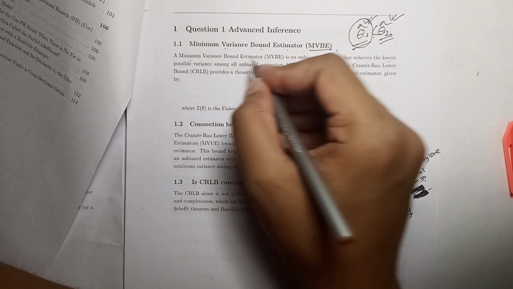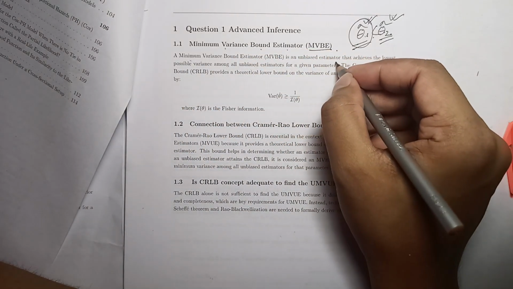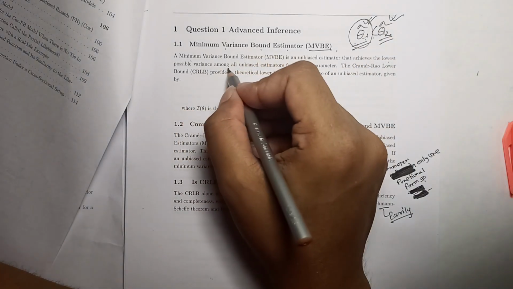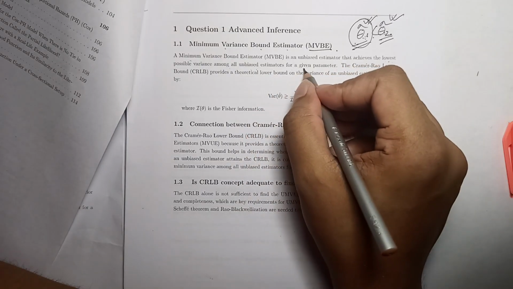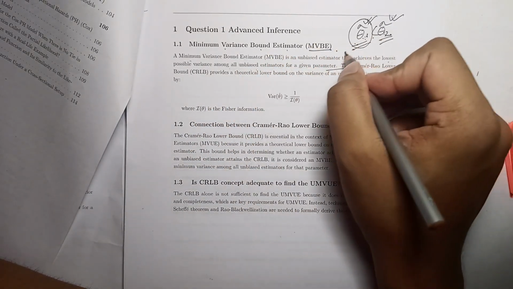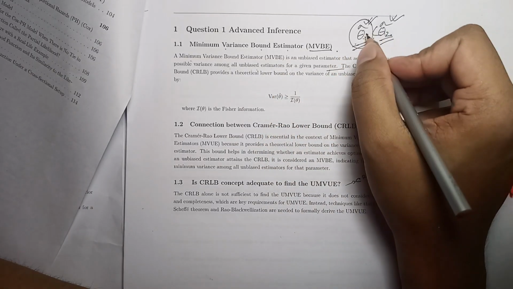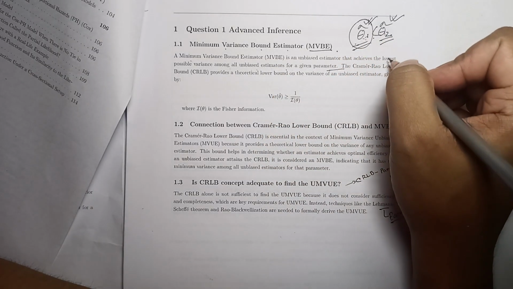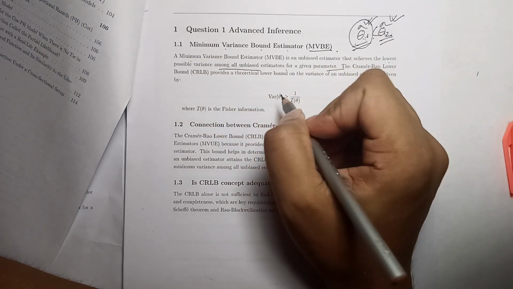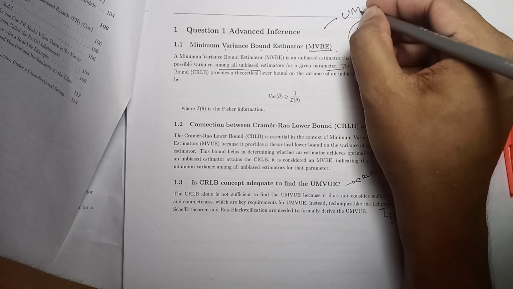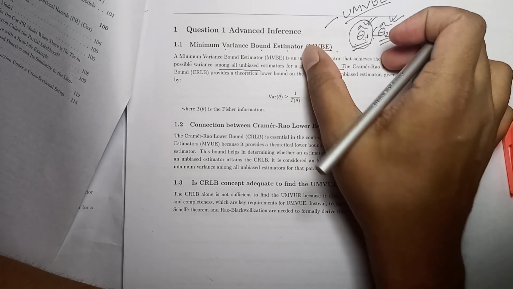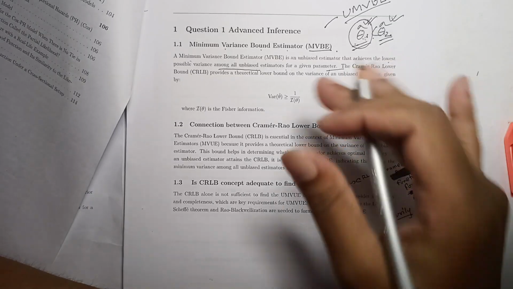A minimum variance bound estimator is an unbiased estimator. Suppose these are two unbiased estimators that achieve the lowest possible variance among the given parameter. More specifically, it is not among all unbiased estimators; it is discussed within two unbiased estimators. If it is among all unbiased estimators, then it will be discussed in UMVBE. So it is a more specific way. We will discuss it later.